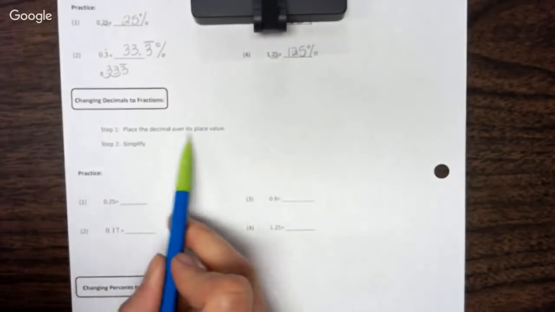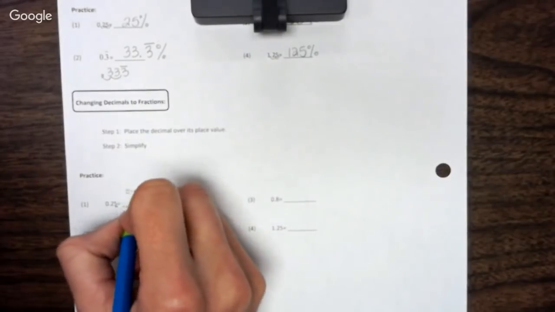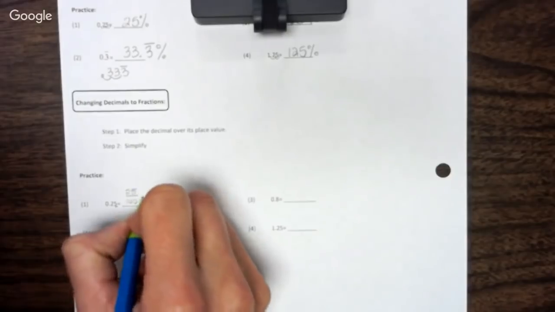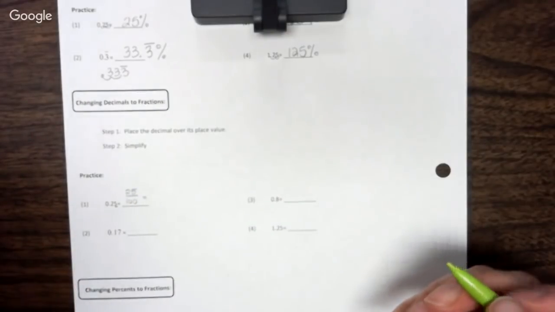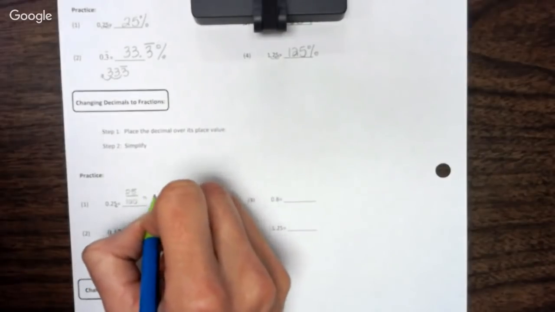All right, next section, we're going to change from decimals to fractions. Now this, it says place the decimal over its place value and then simplify. So since 5 is in the hundredths place value, we're going to put 25 over 100 and we're going to reduce. Now 25 goes into each of these numbers. So 25 divided by 25 is 1. 100 divided by 25 is 4.